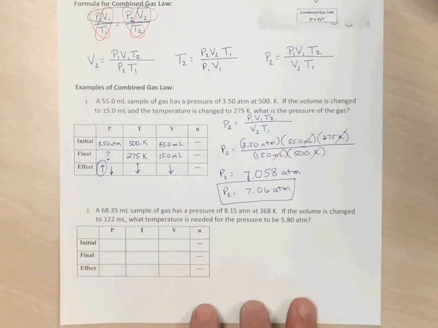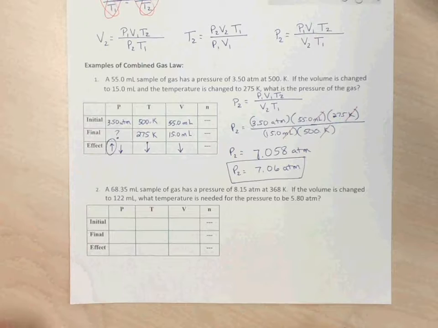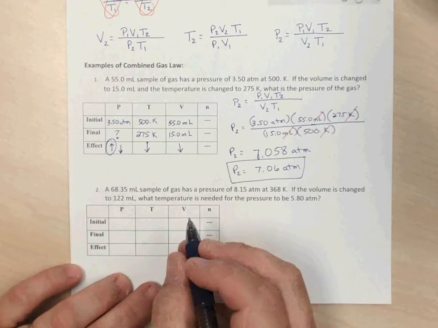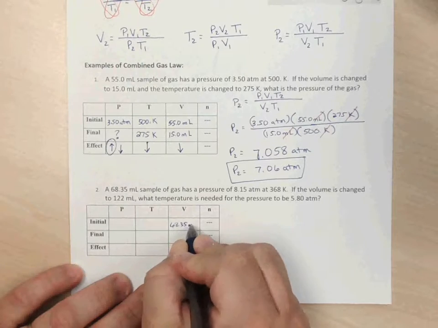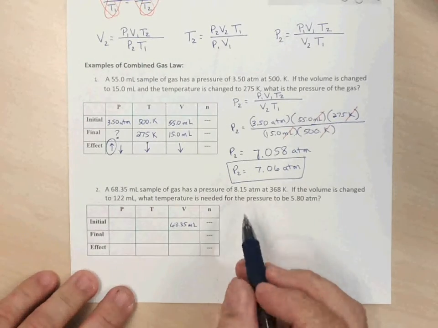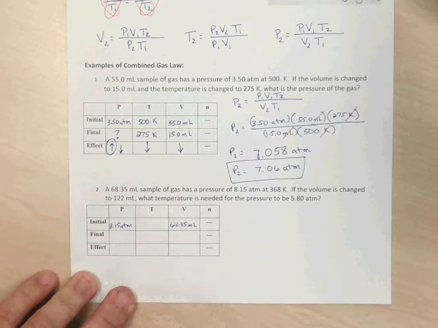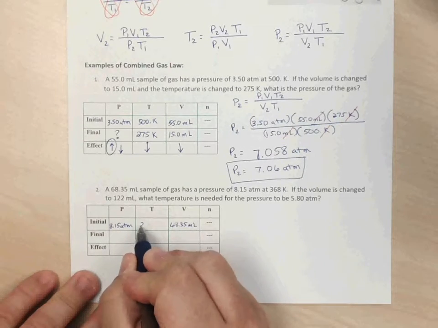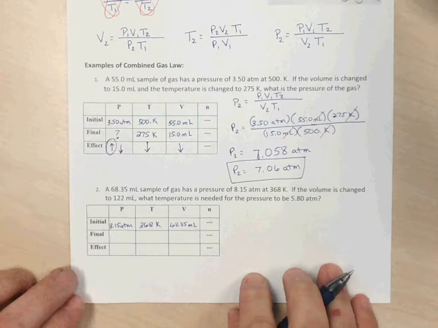All right, let's move on to the next example. It says 68.35 milliliters. Again, that's our volume. Of a gas has a pressure of 8.15 atmospheres at 368 Kelvin, which is our initial temperature.